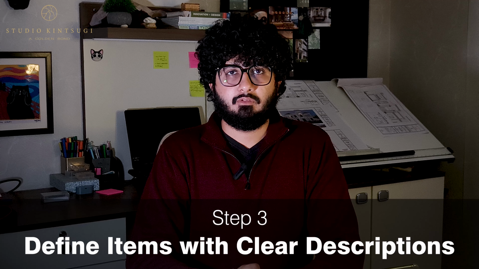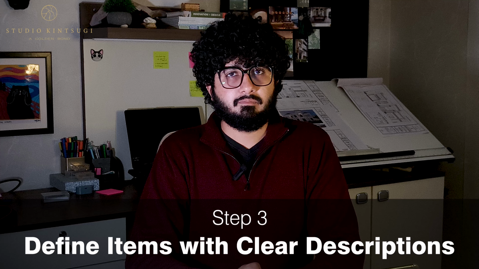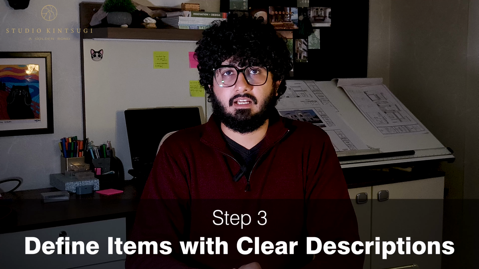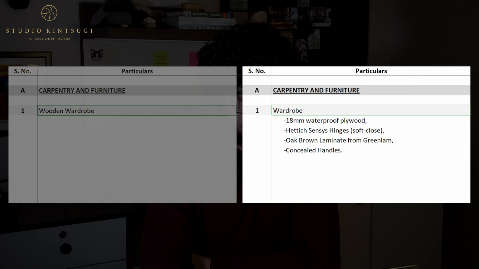Step 3. Define items with clear description. Be precise. A vague BOQ can lead to misunderstandings and disputes. Let's compare an unclear versus a detailed item description. A bad example would be a wooden wardrobe. But you need to be more specific, more precise. For example, mention that 18 mm waterproof plywood would be used for the wardrobe with Hettich soft close hinges. Laminate finish would be from Greenlam in oak brown with concealed handles.